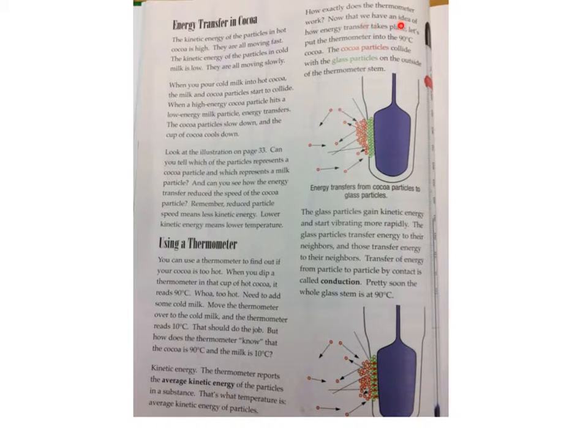Now that we have an idea of how energy transfer takes place, let's put the thermometer into the 90 degrees Celsius cocoa. The cocoa particles collide with the glass particles on the outside of the thermometer stem. The cocoa particles are in red and the glass particles are in green. Energy transfers from cocoa particles to glass particles.